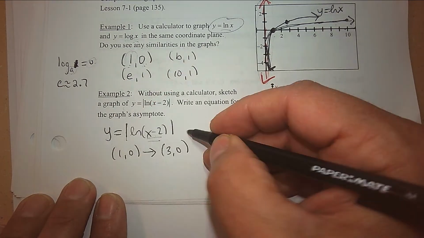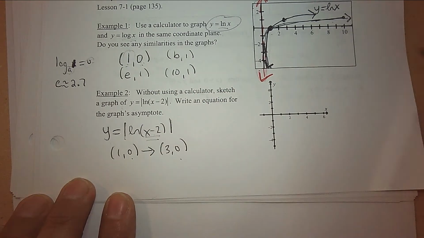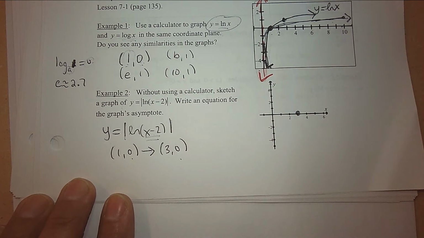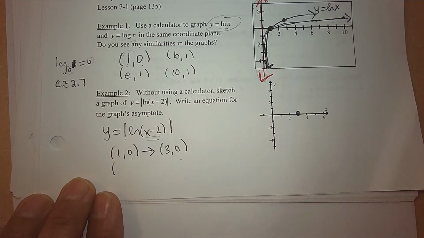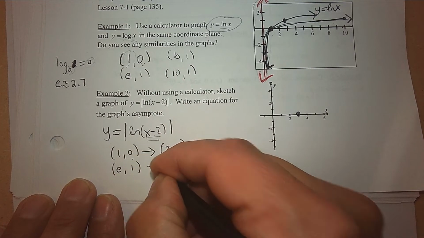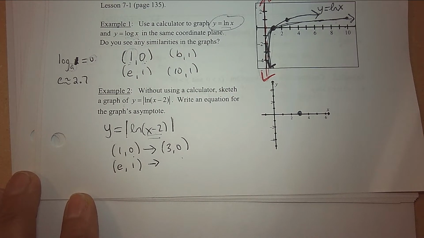What is the absolute value of 0? 0. So where's a point on our graph? Good. What's the second point? It would be the base. What's the base that you don't see? E and 1. So if you're going to graph a logarithm, it's 1, 0, and whatever the base is, and 1, and then you transform them. Again, how is this going to change?